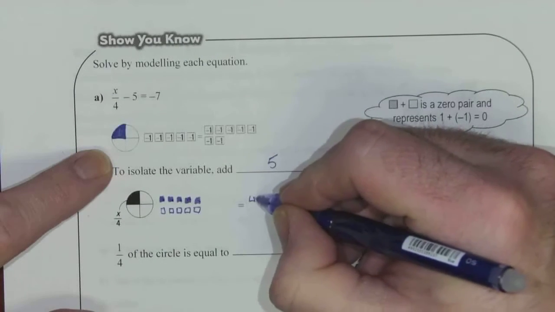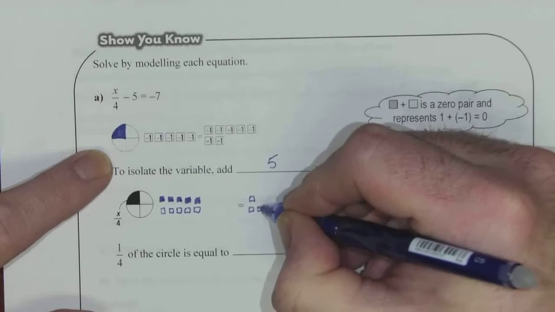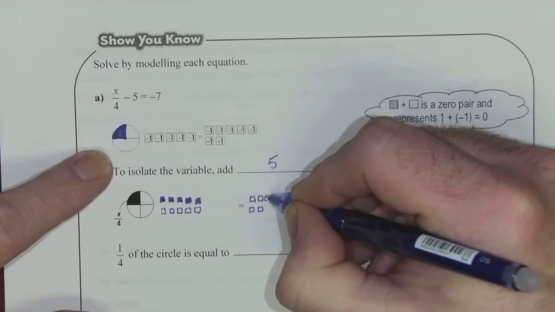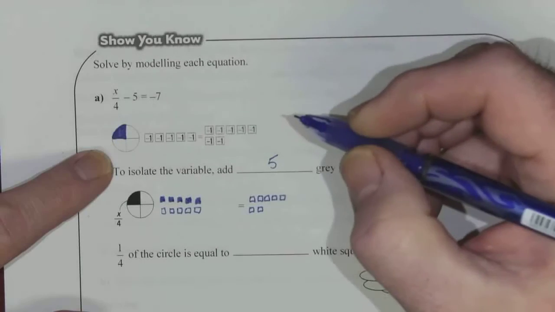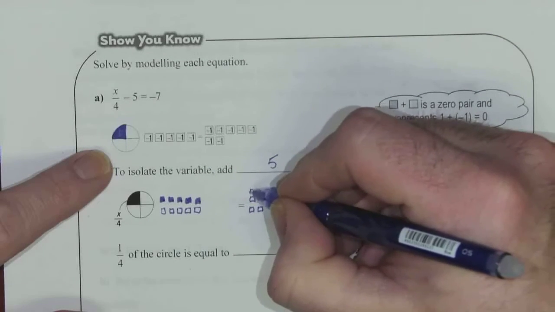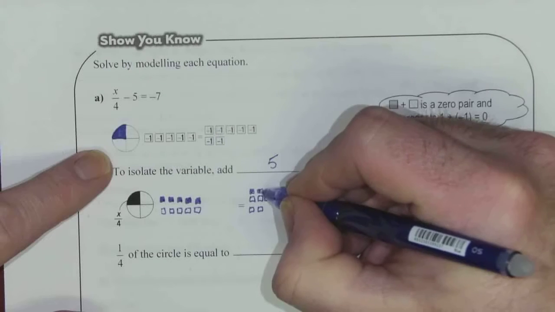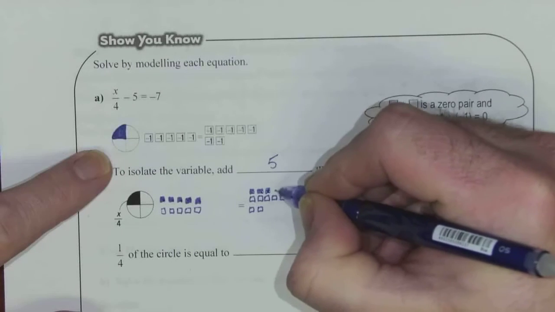And then we started with 7 over here of the negative tiles, but we've added 5 gray tiles to both sides. So we've added 5 here as well.